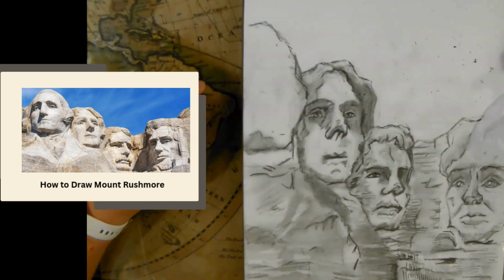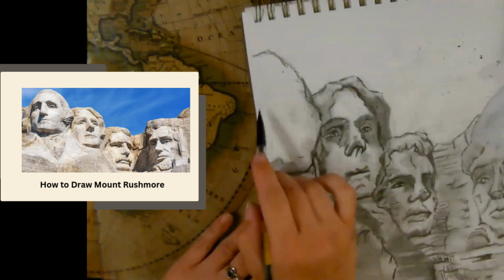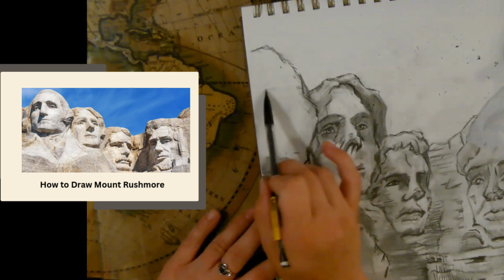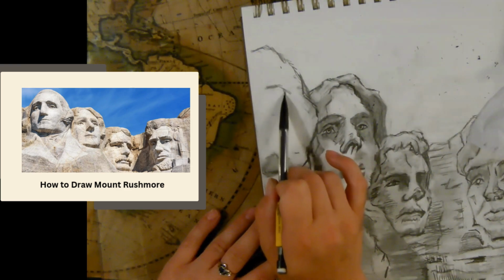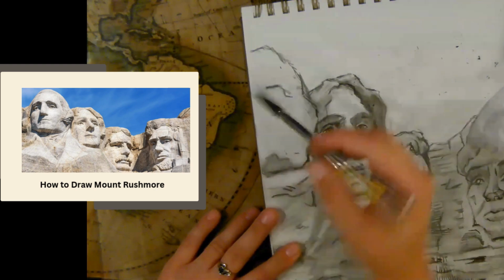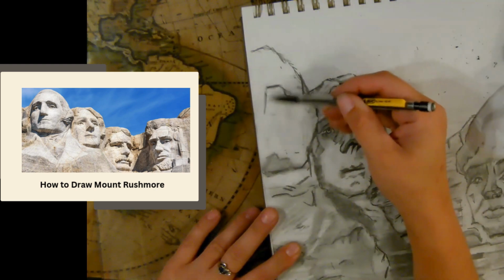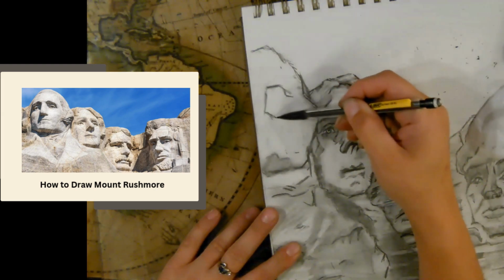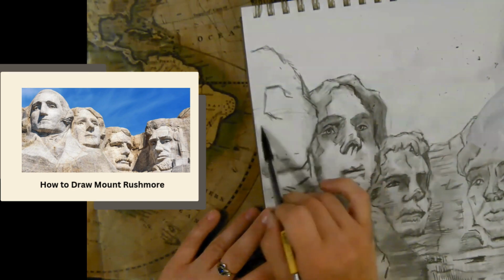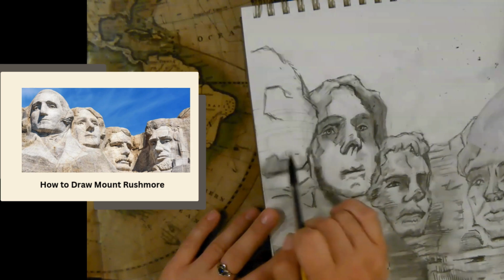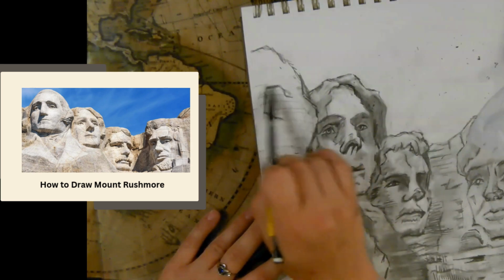Right? He almost kind of has like this, I don't know how to describe it, but this kind of like this shading.